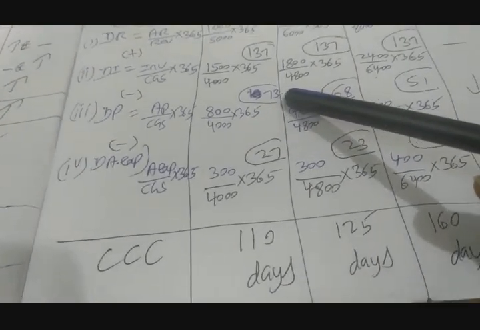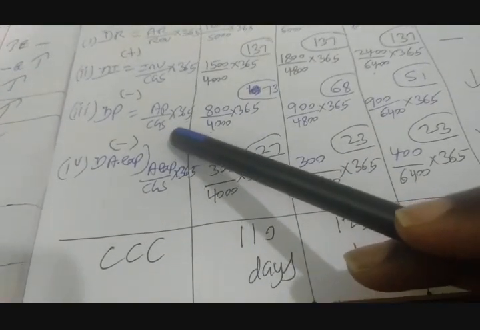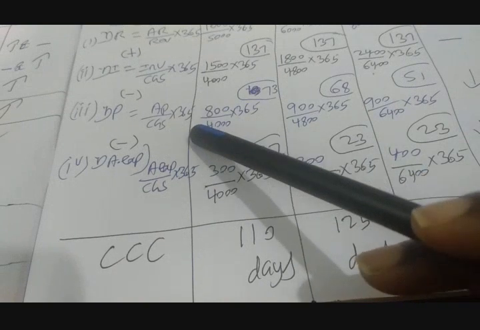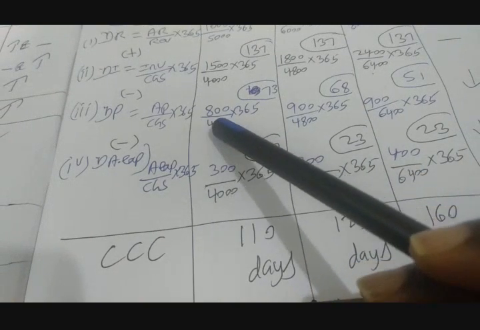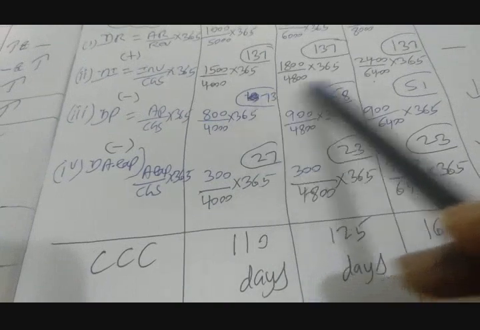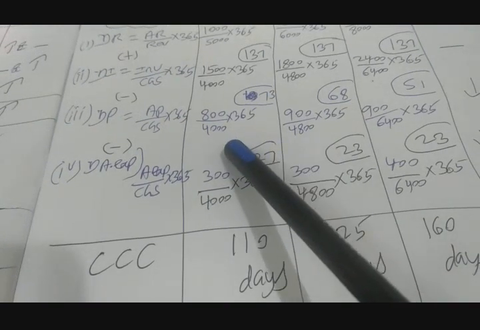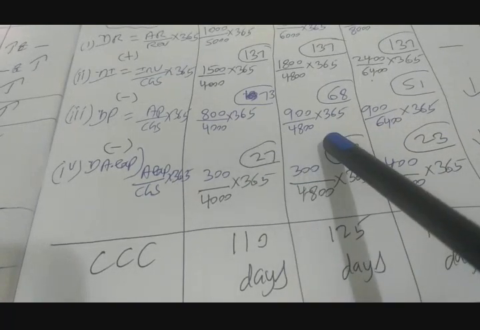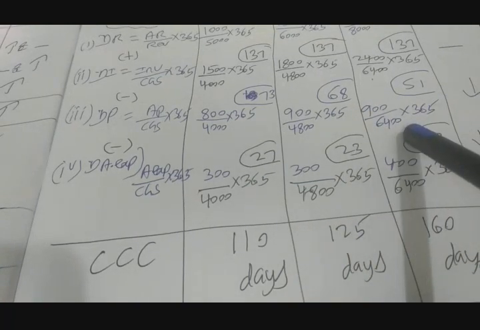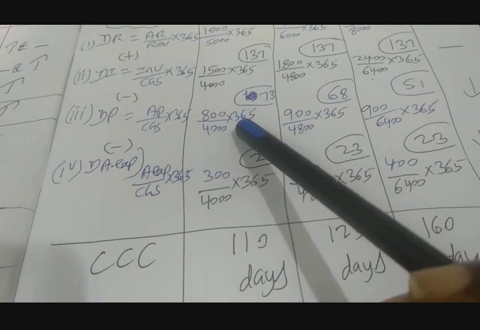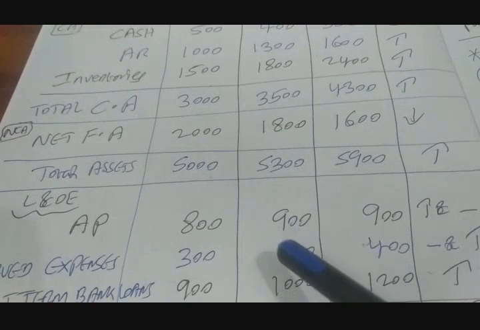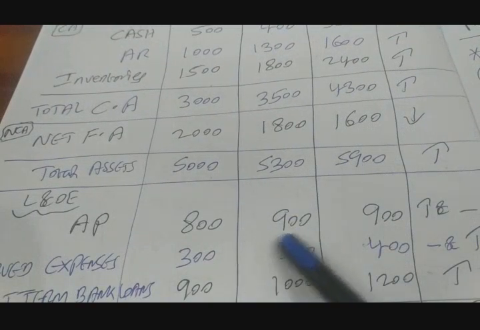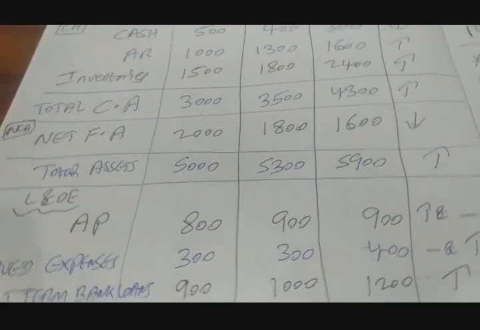Yeah. So let's go to the next component, that is days payable, DP. The formula is accounts payable by cost of goods sold multiplied by 365. Cost of goods sold we have already considered in the previous formula, so for the denominator we can straight away write 4000, 4800 and 6400. And we have to look at our accounts payable. Please look at the balance sheet. Look at the accounts payable. 800, 900, 900.